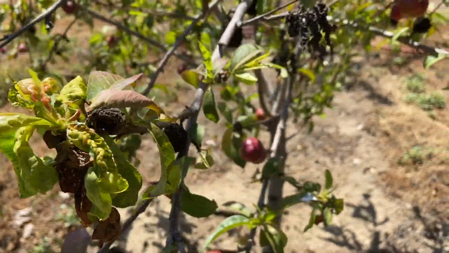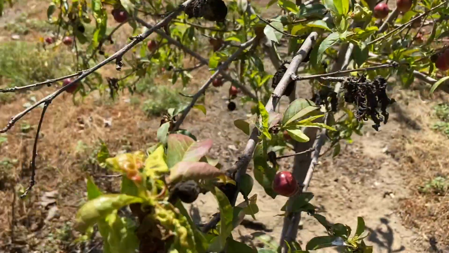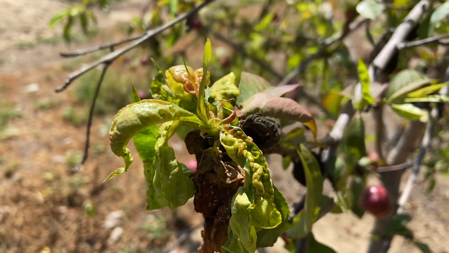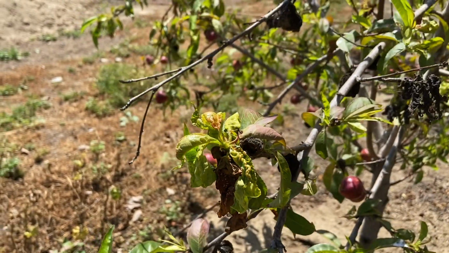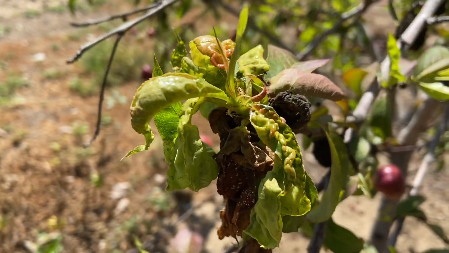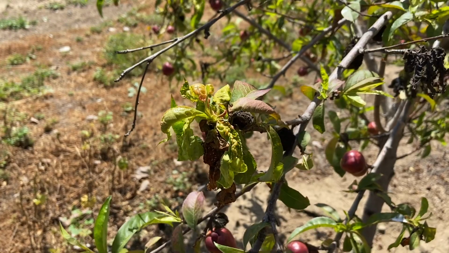I feel like they can look better. Maybe something like this. Okay, a leaf like that. But that's not the case. The reason being is that this is a disease called leaf curl. And if we're specifically looking at this tree, it can be peach leaf curl or nectarine leaf curl. Okay, some diseases are specific to different crops, some are not.